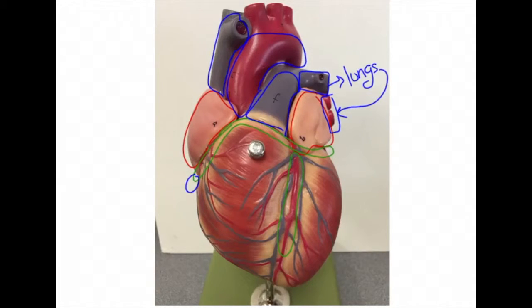Other vessels of the heart are the anterior interventricular artery, located here, in red. We can also see the great cardiac vein right next to it, located here.